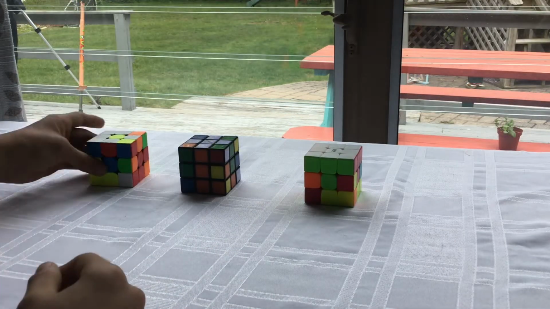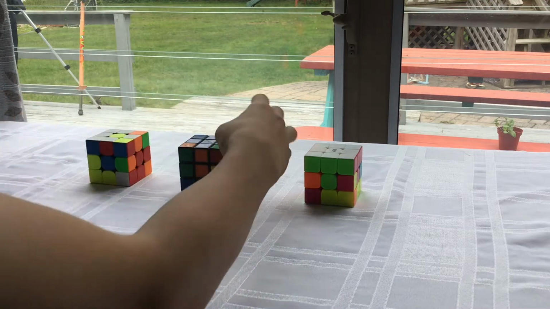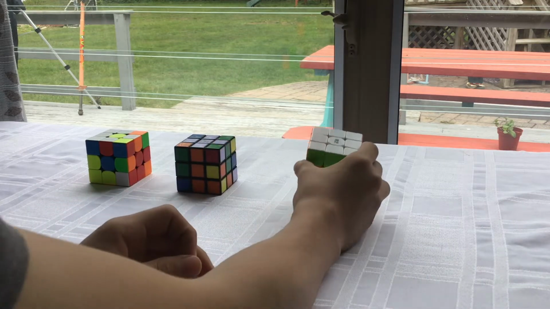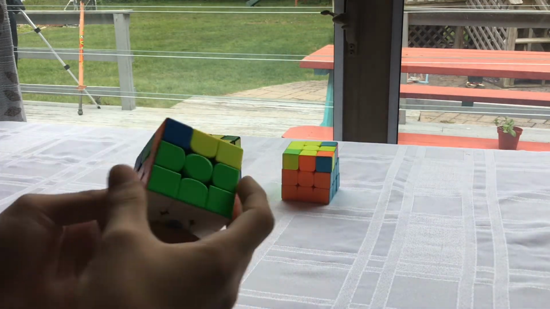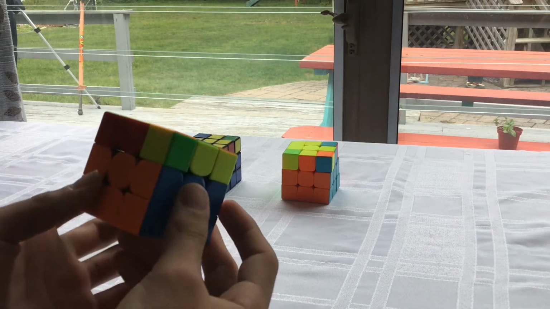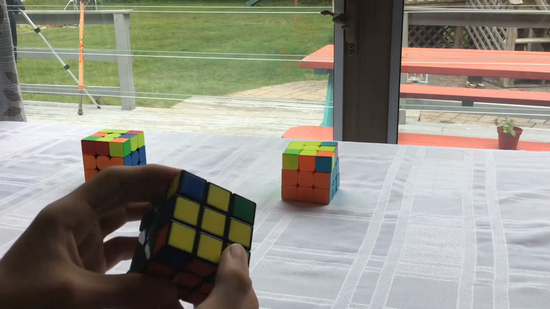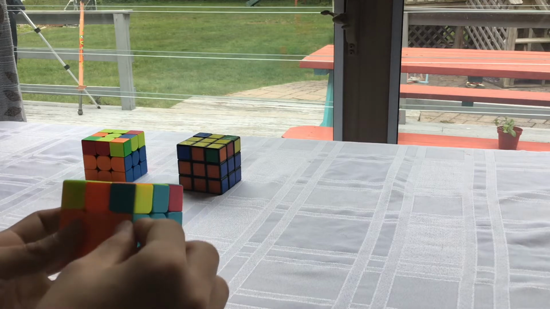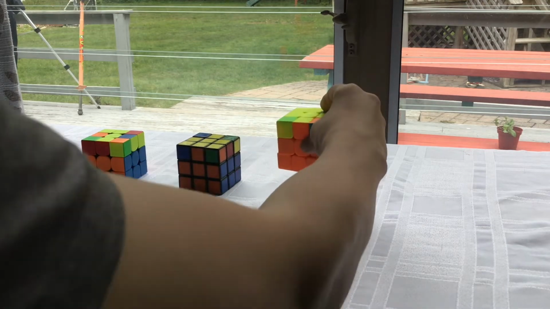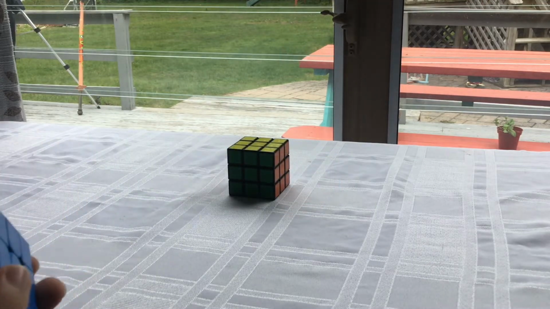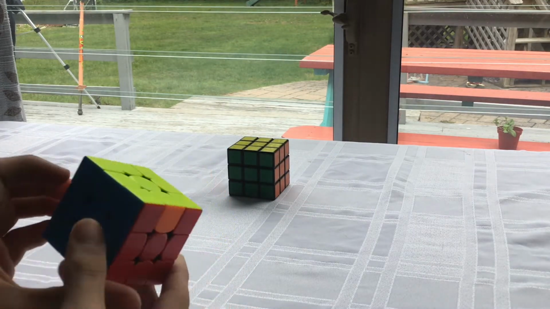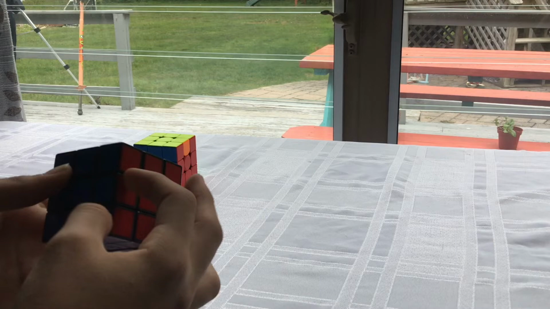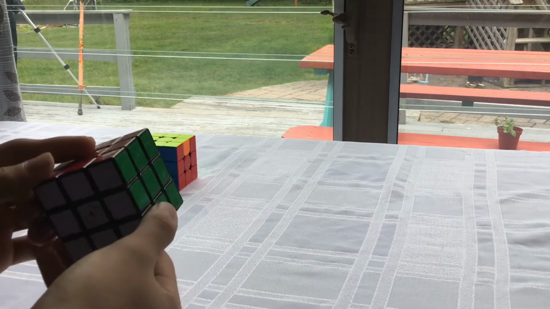Beginner's method steps are solving the daisy, the cross, the first layer edges, solving the second layer edges, solving the last layer cross, arranging the last layer corners, solving the last layer corners, and finally solving the last layer edges, which solves the cube.